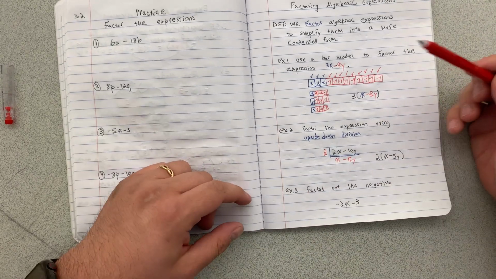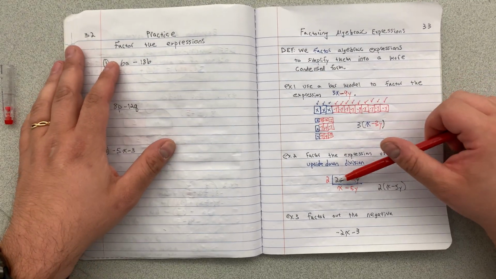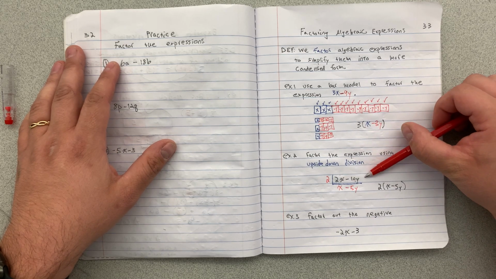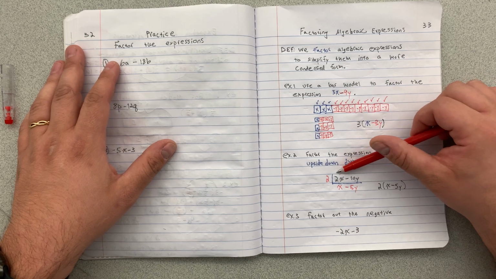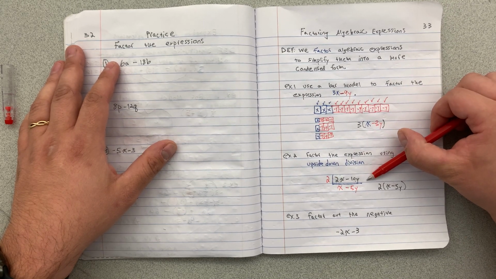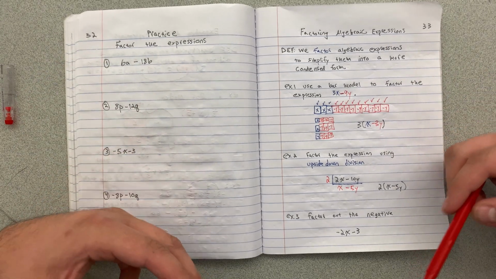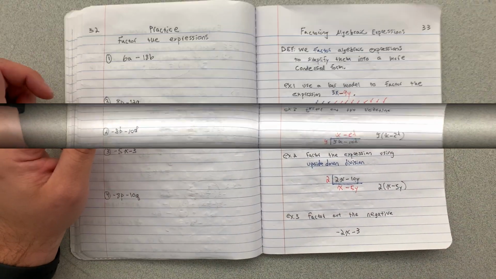So eventually, you'll get to more complex expressions where you're taking out variables and larger numbers. So I'm starting you off with an easier example of upside down division so you can get used to the process, and then eventually that process is going to make doing those problems a lot easier.